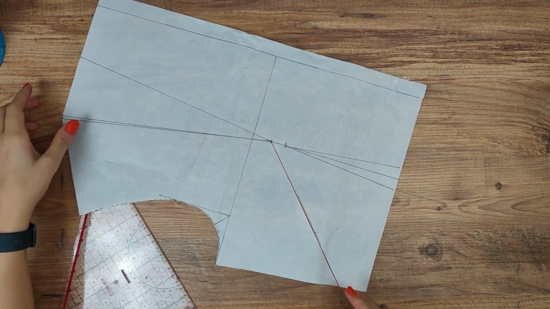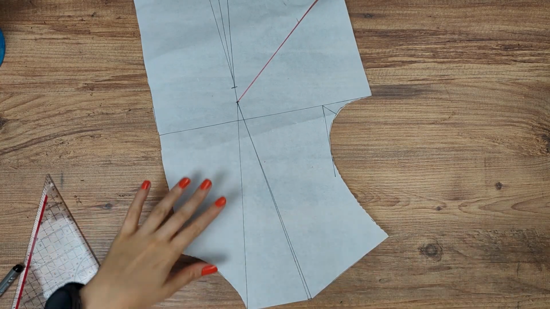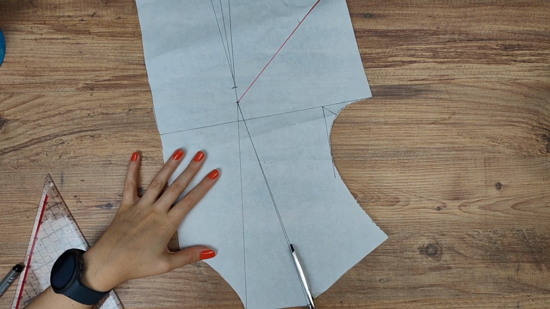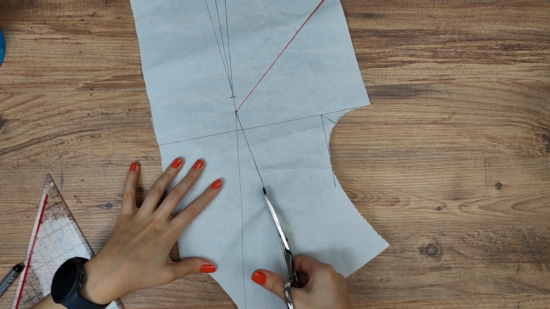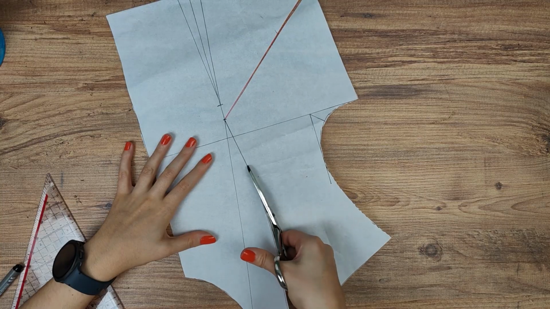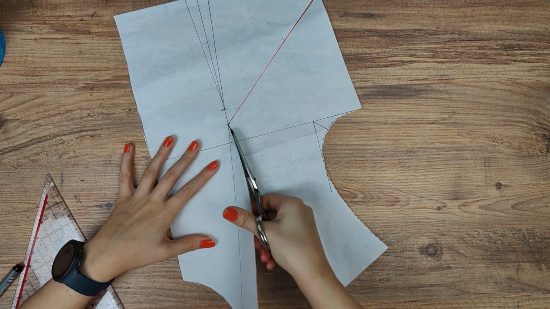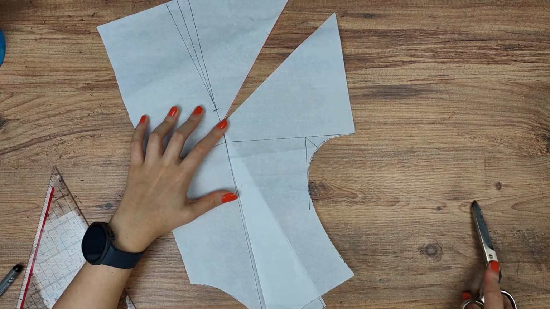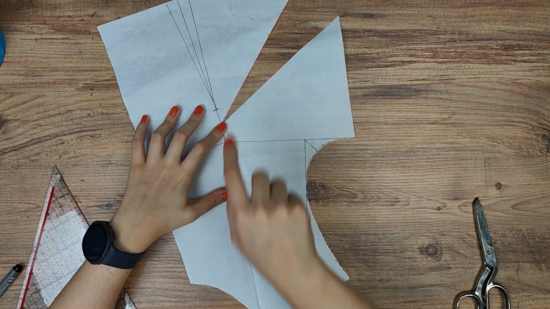Okay. Close the original bust dart and secure it with tape. I cut this. Okay. We close it, open this.